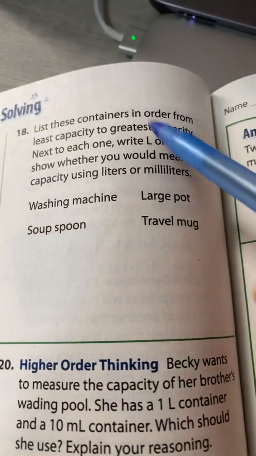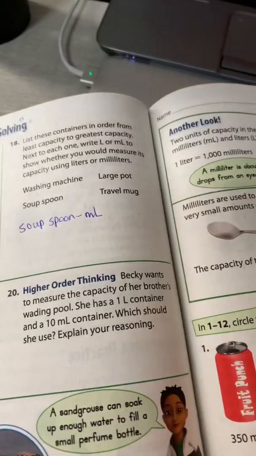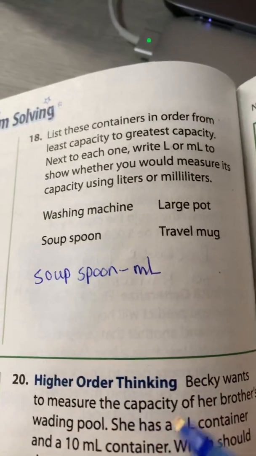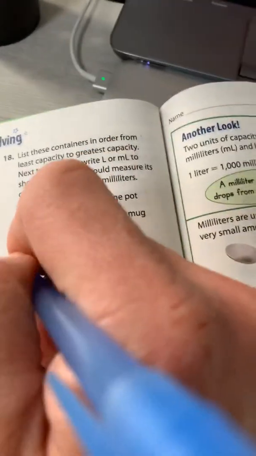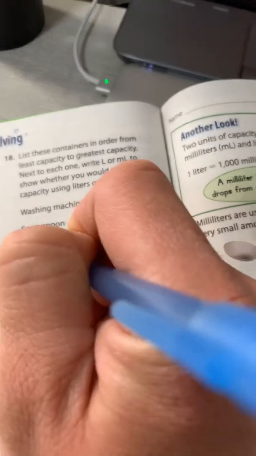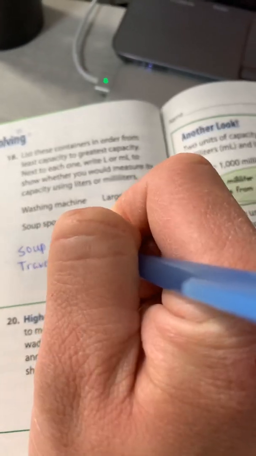So we have to list them from least capacity to greatest. So the first would probably be soup spoon, because that's real small. We're going to measure that in milliliters. Good. What comes next? Large pot or travel mug or washing machine? Good, Natalie. Travel mug. Probably measure that in milliliters as well.